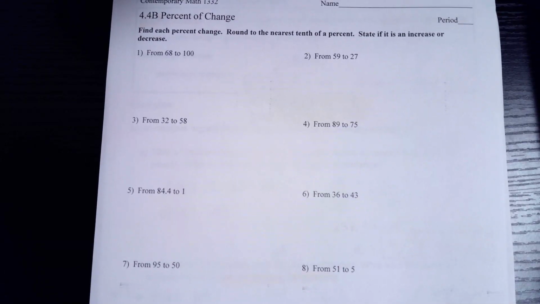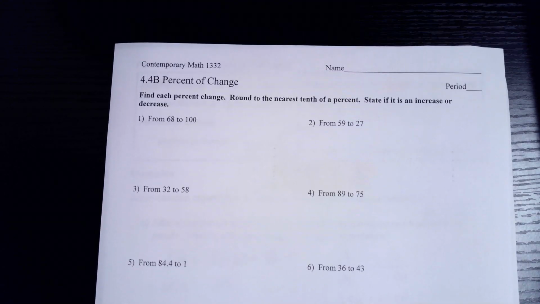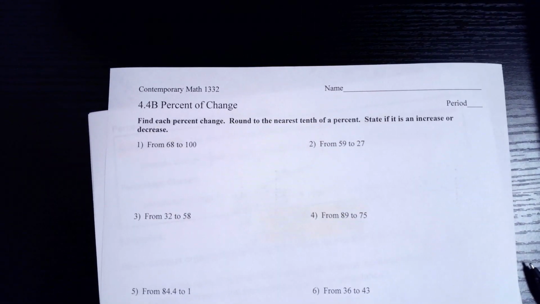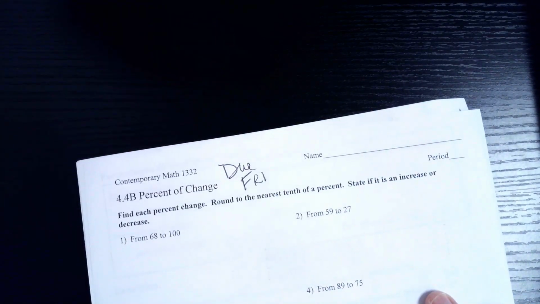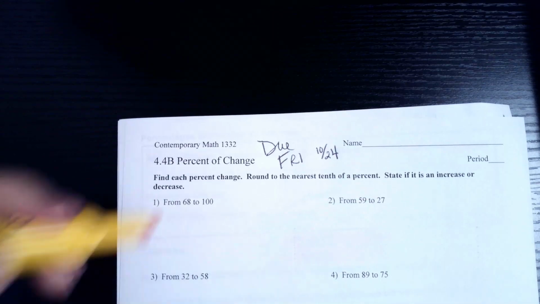So, anyway, percent of change. Let's see what the directions tell us that might be important. Find each percent change. Let's put a couple of things up here that we need to know. First of all, let's put a due date on this. Friday. How many of you think it's going to be turned in today? All of you, okay? So, this is due Friday, what's the date for Friday? 10/24.